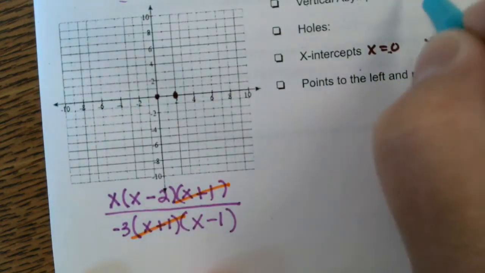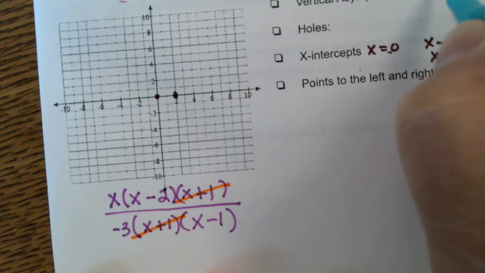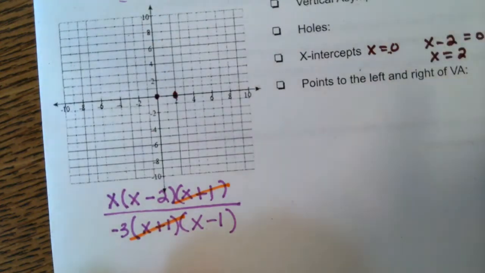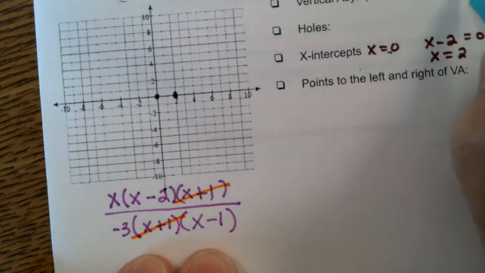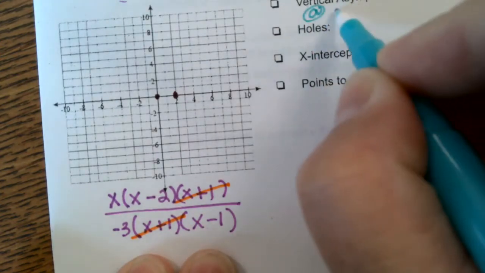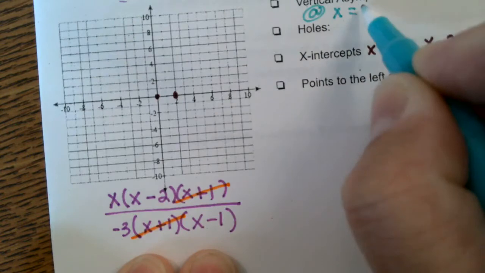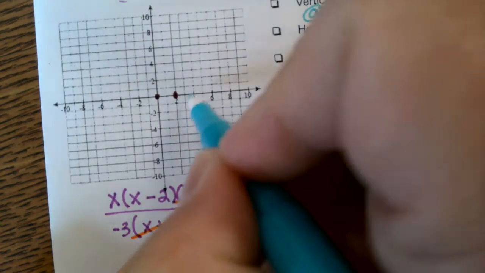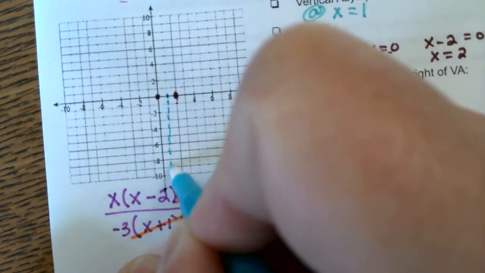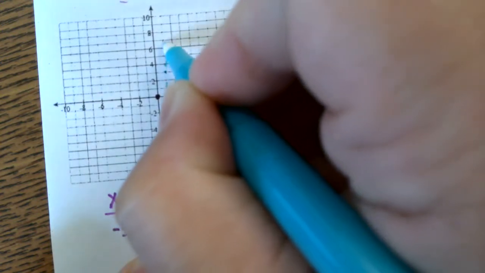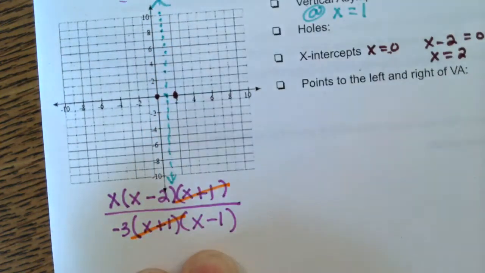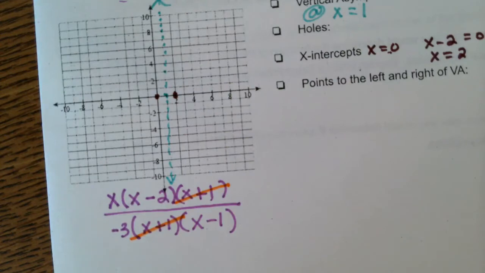Negative 3 equals 0 doesn't even make sense. So that's not a part of anything. And then I have x minus 1 equals 0. So that means I have a vertical asymptote at x equals positive 1. All right, vertical asymptote at x equals 1. So there's my invisible line that goes there.